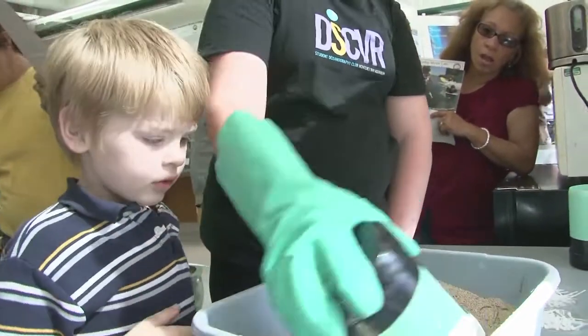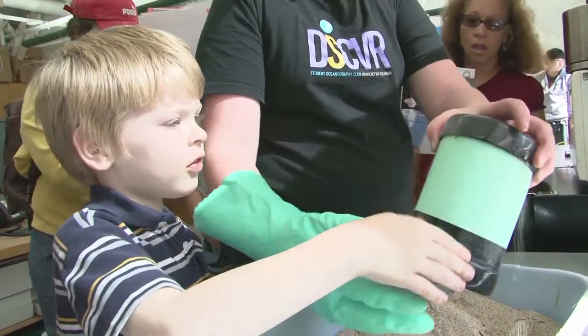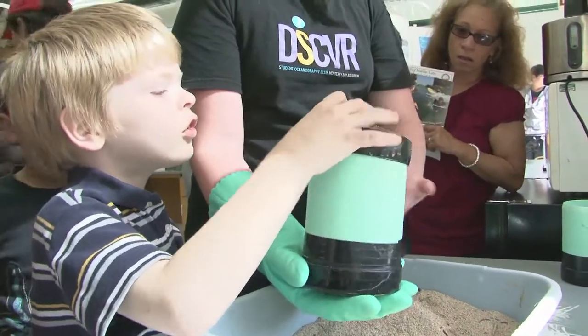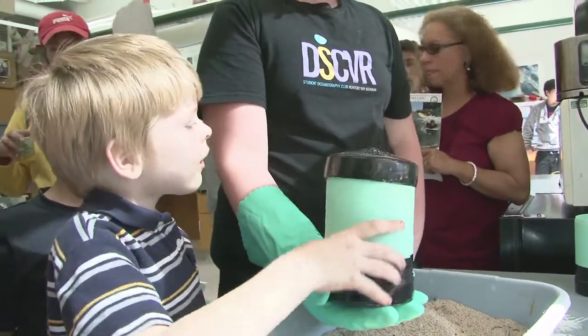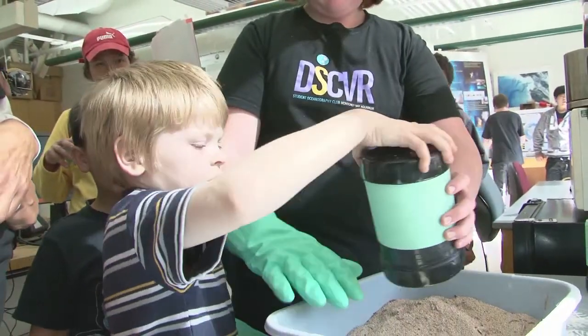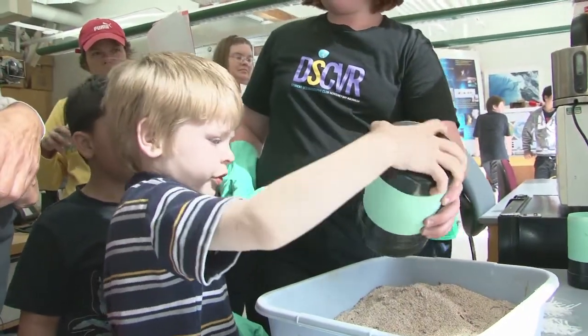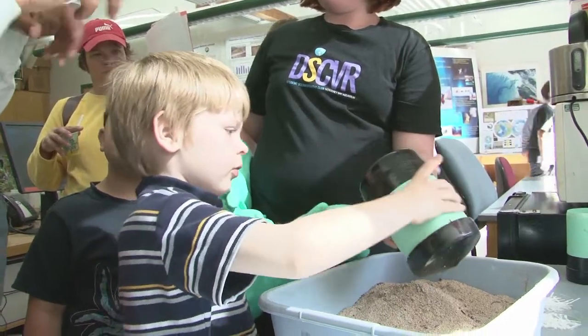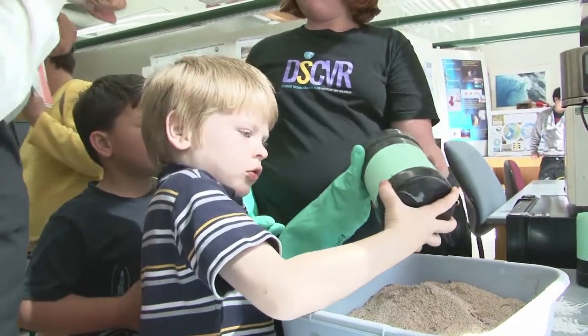Beautiful! So usually what we do is we take 6 cores per site, and that gives us enough replication, which they probably have talked about in the Student Oceanography Club, to make sure that we describe the community really completely and we don't have too much error. So we are always carrying around these little 6-pack core racks.